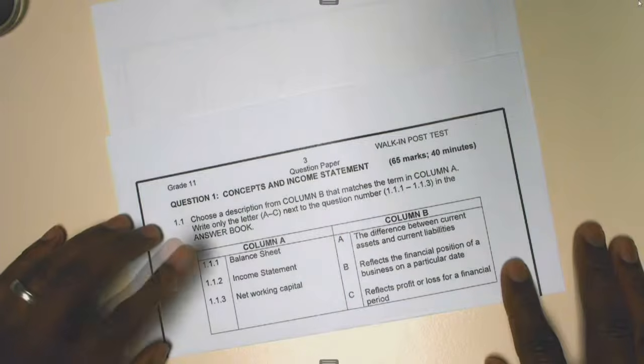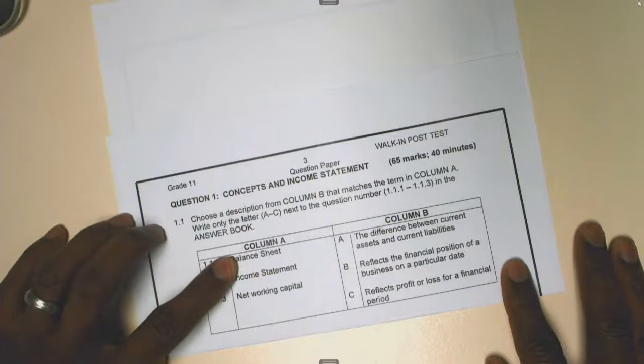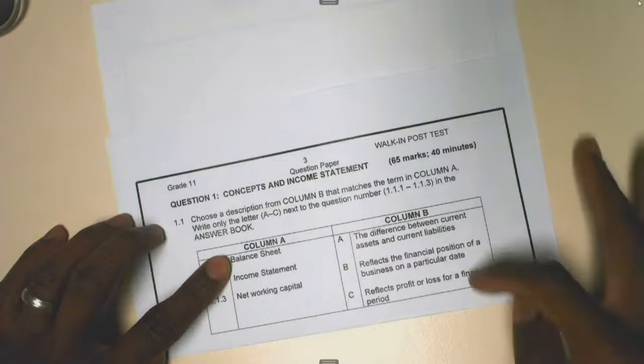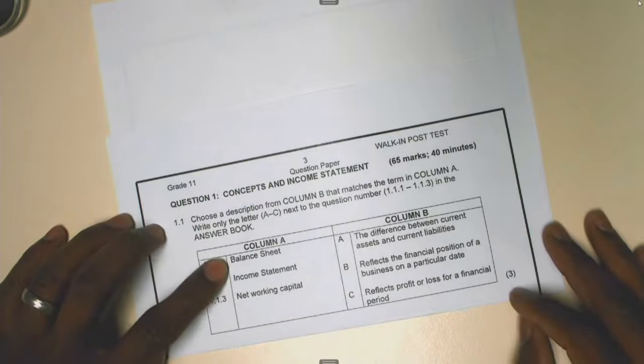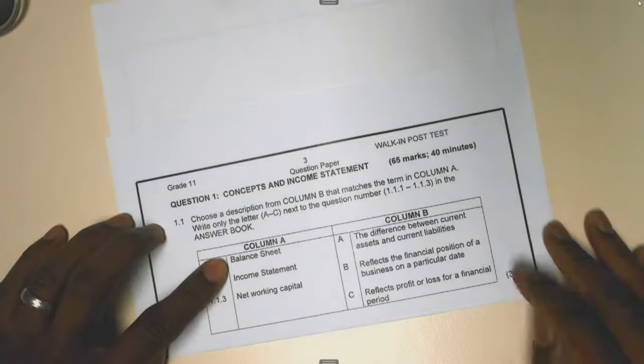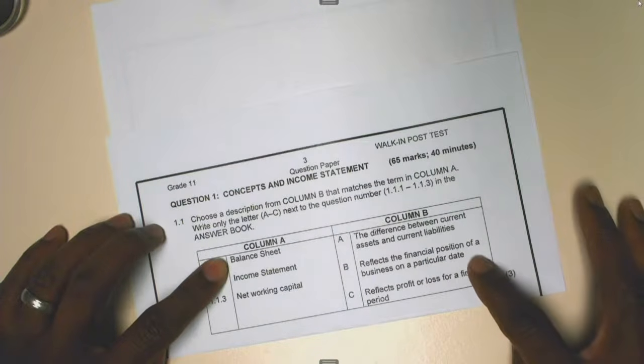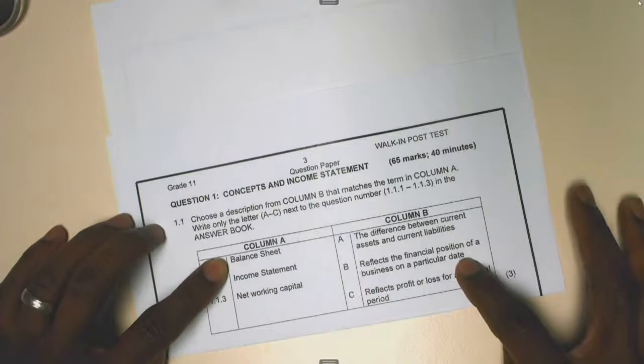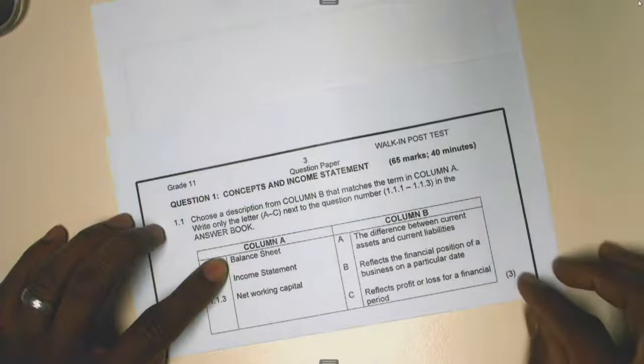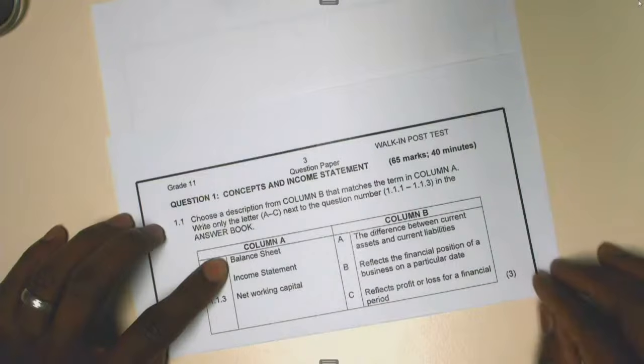Now the first one is the balance sheet. You need to choose the correct description that goes hand in hand with the balance sheet. Number B says, reflects the financial position of a business on a particular date. Number A says, the difference between current assets and current liabilities.